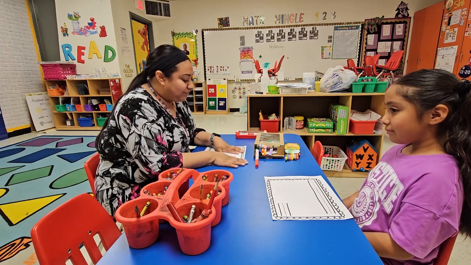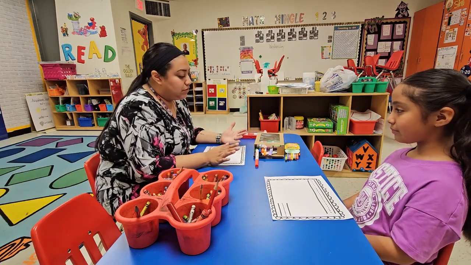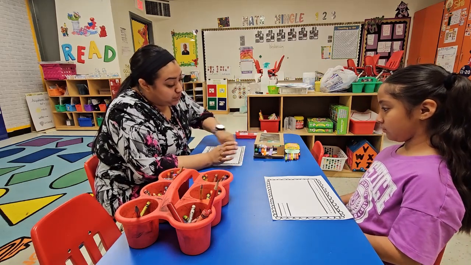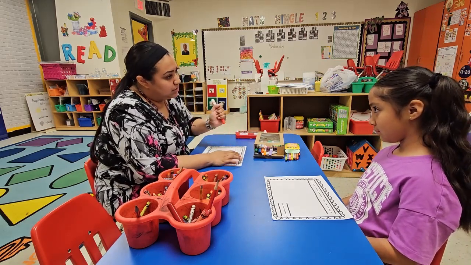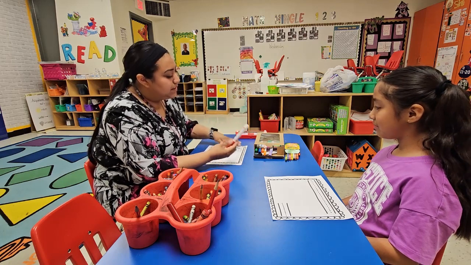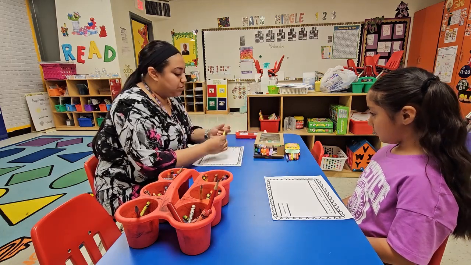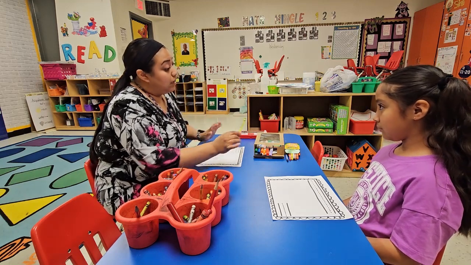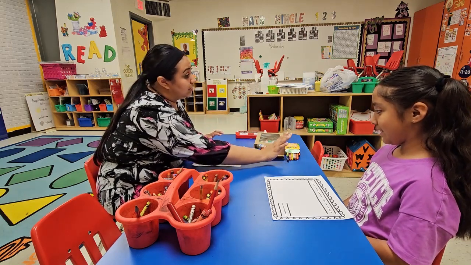So just make sure we treat our materials with respect. We don't color really super fast with markers. We don't beat the markers like this because then they're gonna mess up. And crayons, just be careful not to push down on them too hard or they're gonna break, because sometimes I've broken a crayon before just by accidentally coloring too hard.